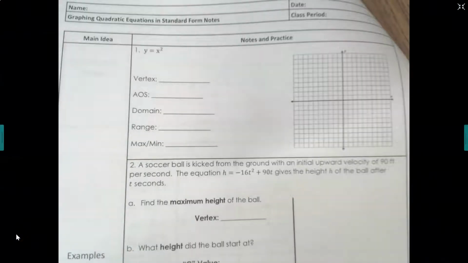Welcome to this video about graphing quadratics in standard form. By the end of this video, you should be able to name basic characteristics and graph a quadratic equation in standard form. We're going to be using Desmos a lot, so you're going to want to have that available to you, either on your phone or by switching out from a computer.